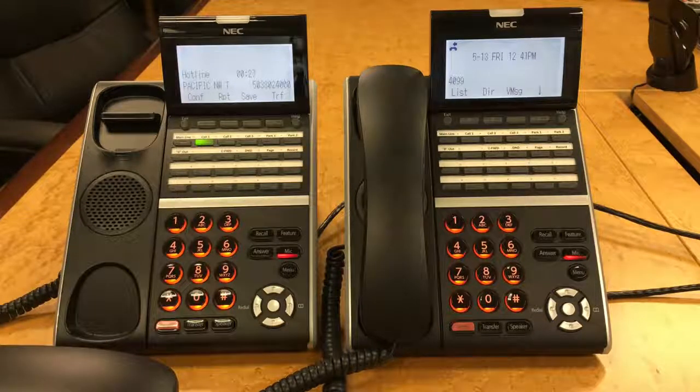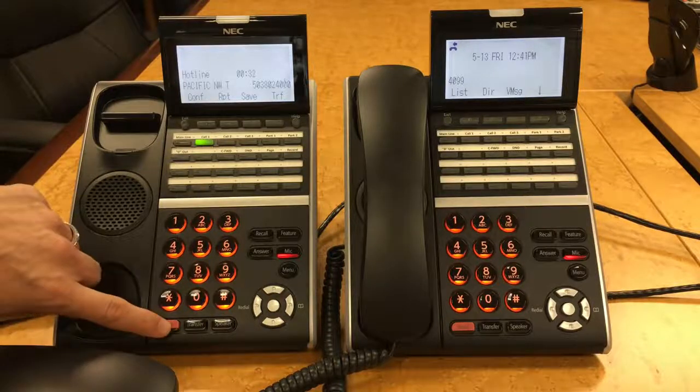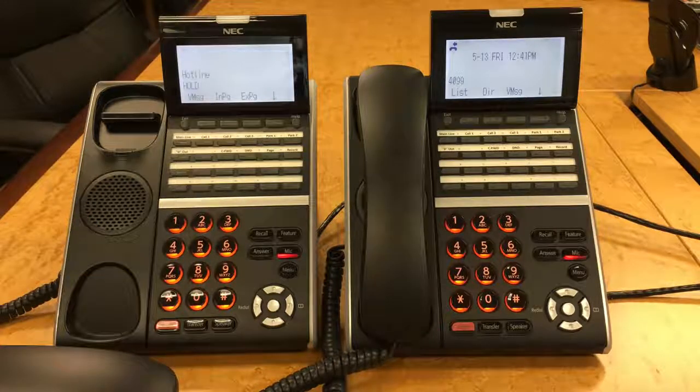To place a call on hold with the call in progress, press the hold key. The line key will flash. To retrieve the call, press the flashing line key.